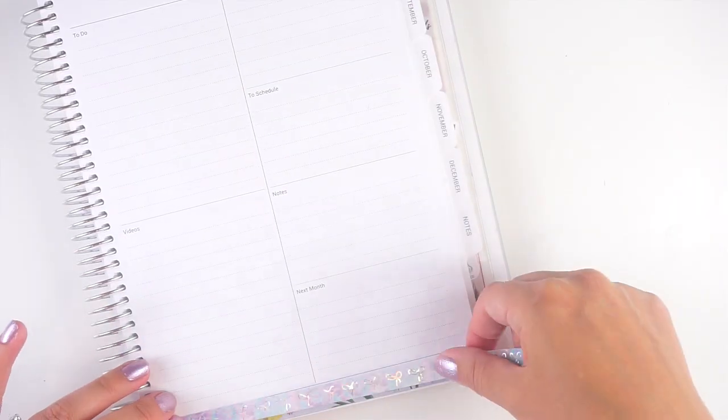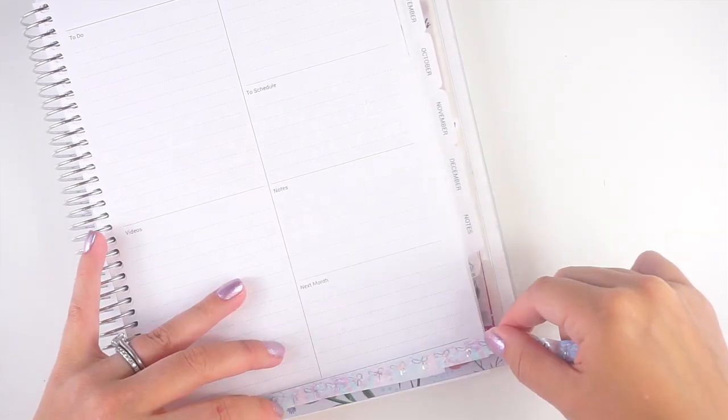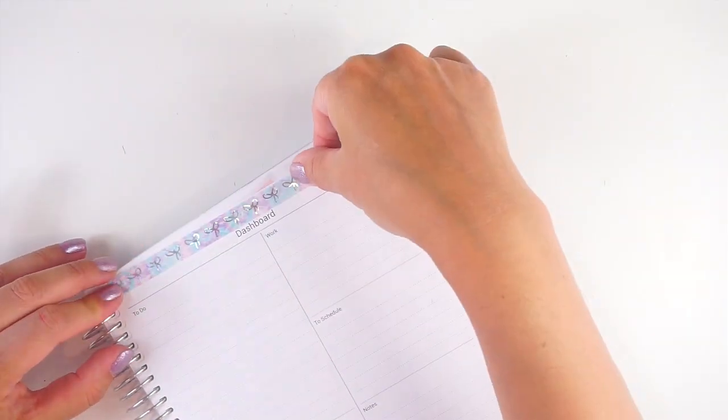So then just to finish out the decorative spread, I'm just running a little bit of washi at the bottom and the top of each of the dashboard and line a day memory keepers.